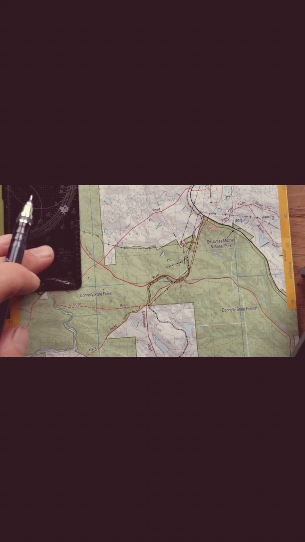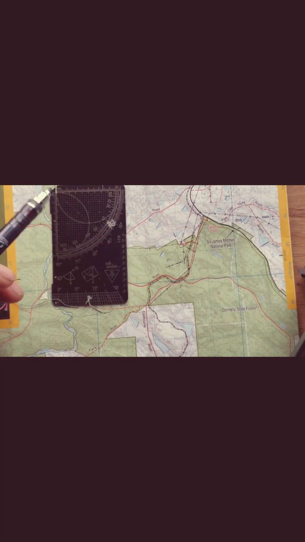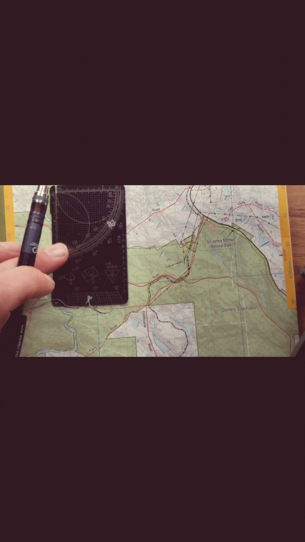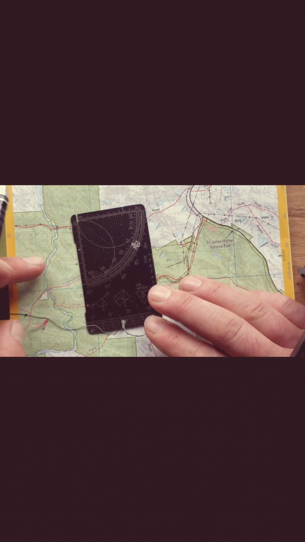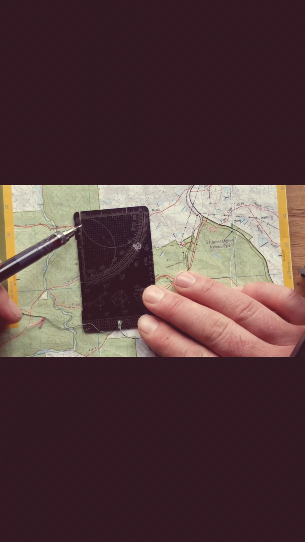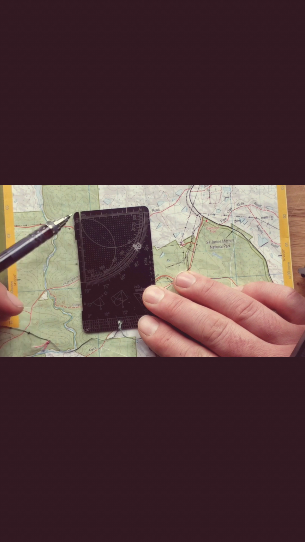And so to do that, we're going to use our telemeter. Okay, so the telemeter is going to give us, on the shadow square, the ability to find that direction of travel first.